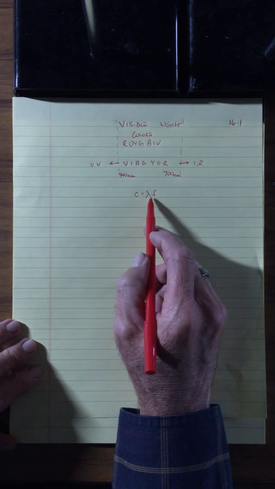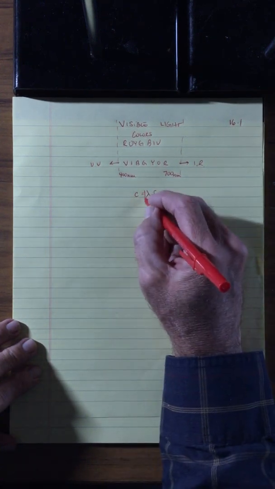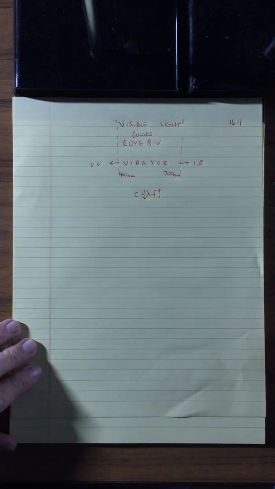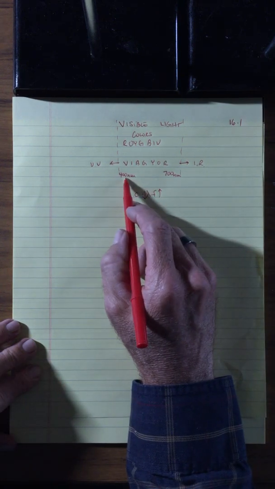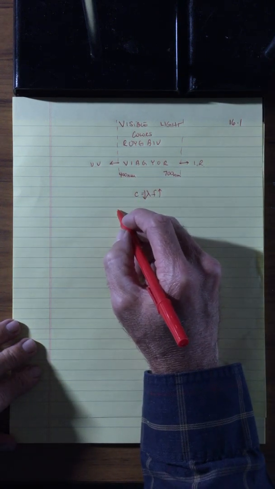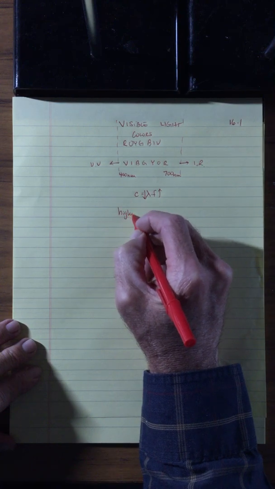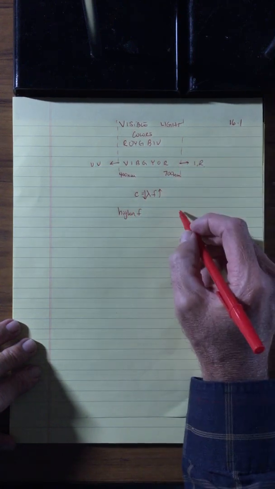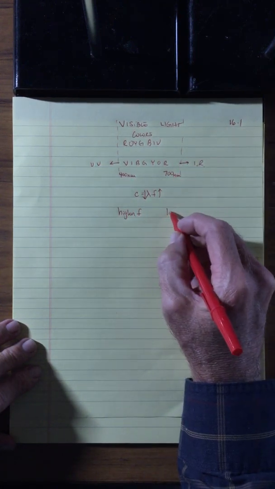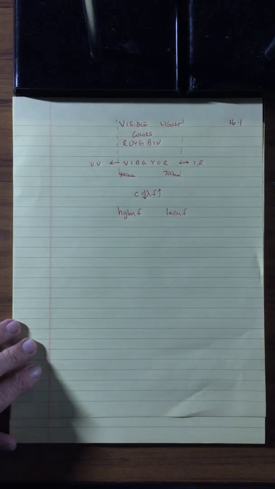So if we have a lower wavelength here, that means we're going to have a higher frequency. We're going to discuss this in our first lab very, very soon. So if this has a lower wavelength, this is going to have a higher frequency. And over here with the higher wavelength, this is going to have a lower frequency.